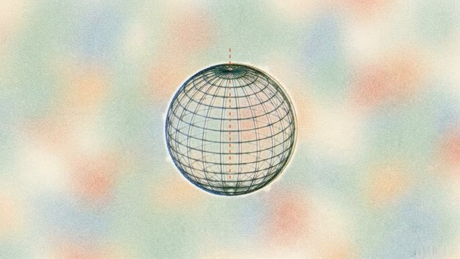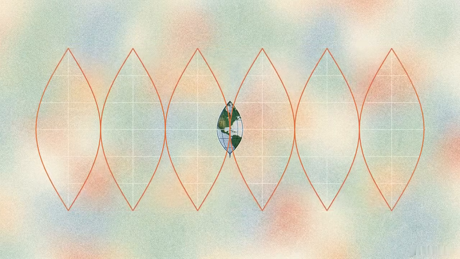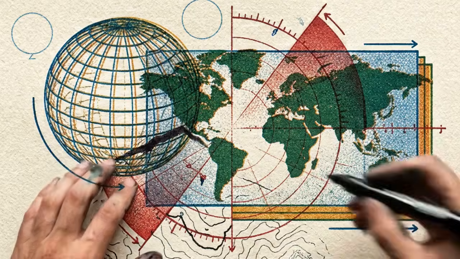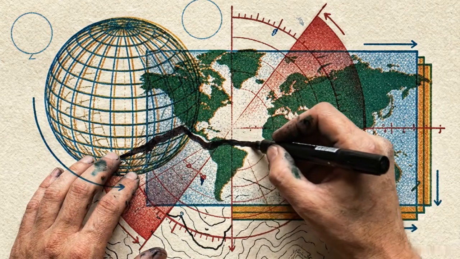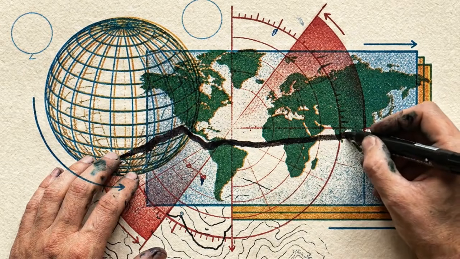Flattening a sphere without tearing it is impossible. Try peeling an orange and pressing it flat. Because of this reality, cartographers force compromises. To make a readable rectangle, mapmakers artificially stretch the landmasses to fill the empty gaps. Every map acts as a subjective proposal, forcing a choice between which geographic details to preserve and which to discard.